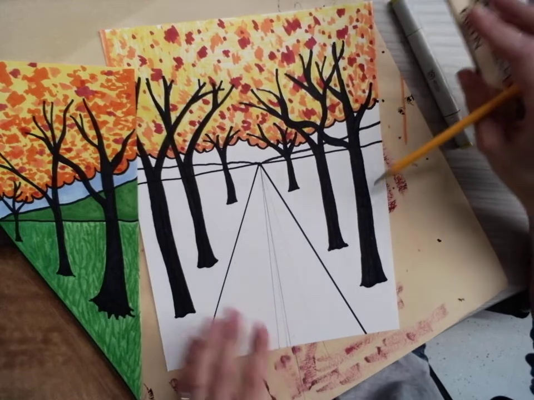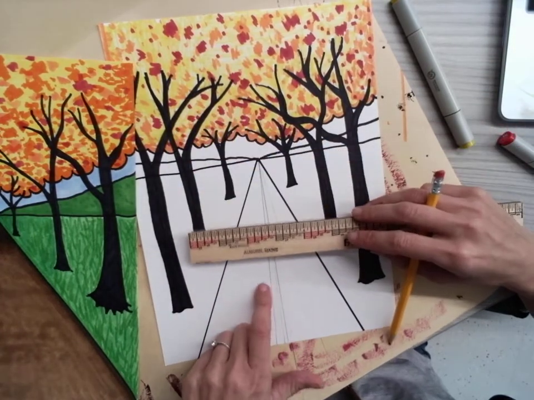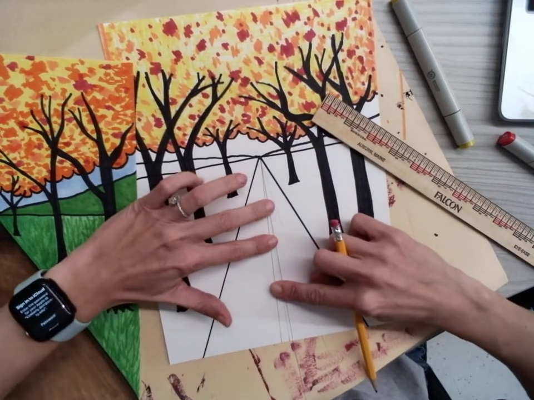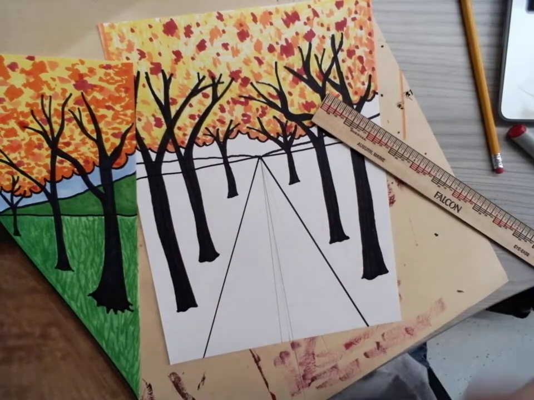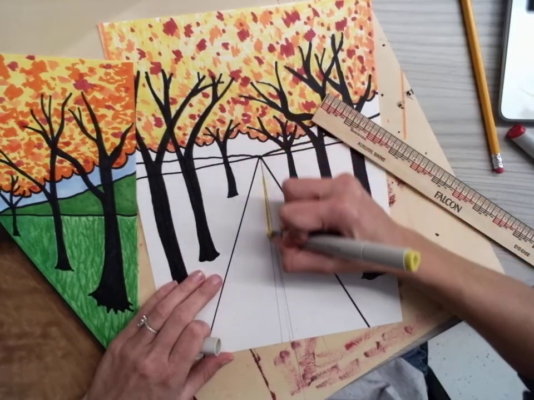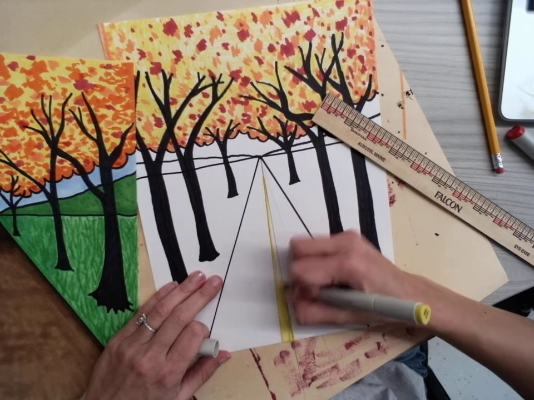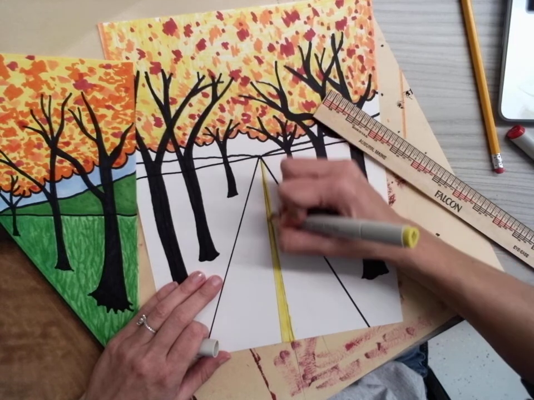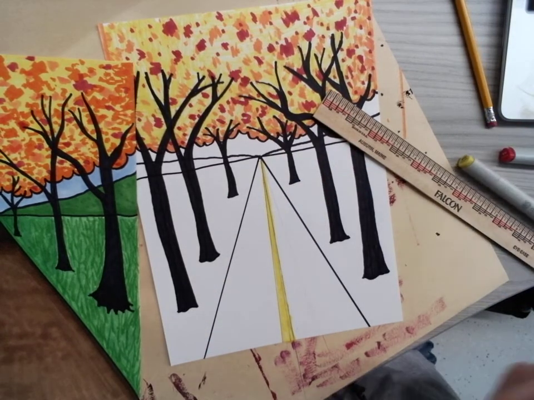So I'll leave this road. You could either have it with a solid line down the middle, or if you want to break that line up where it goes black in between the line like that, you can do that. Or if you want to do it this way, I would just color this solid yellow. It's okay if you go slightly out of the lines, because black is what you're using next. And remember, this is optional. You don't have to do it this way.